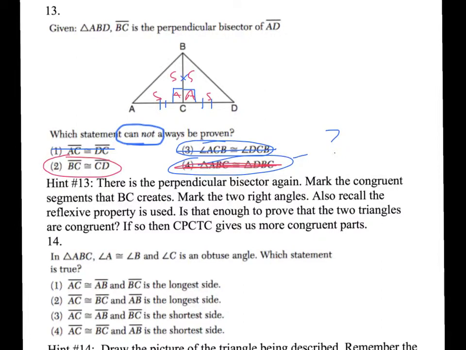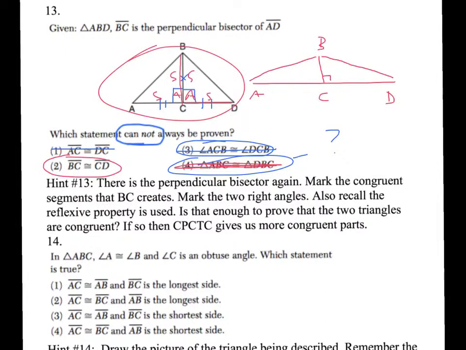So BC and CD don't have to be the same size. In this picture, they sort of look the same size, but it could have also been exaggerated this way with the drawing, so that everything else is still the same except BC and CD are different sizes.